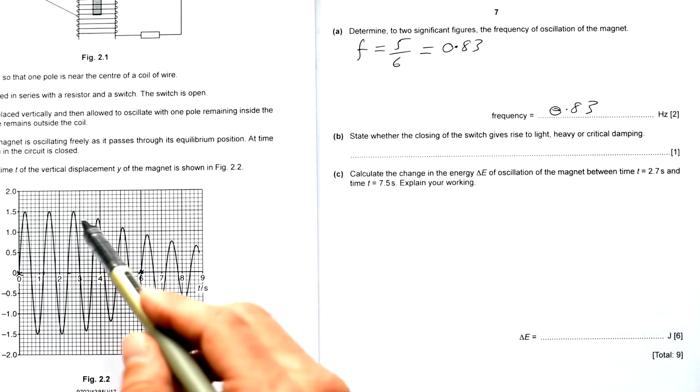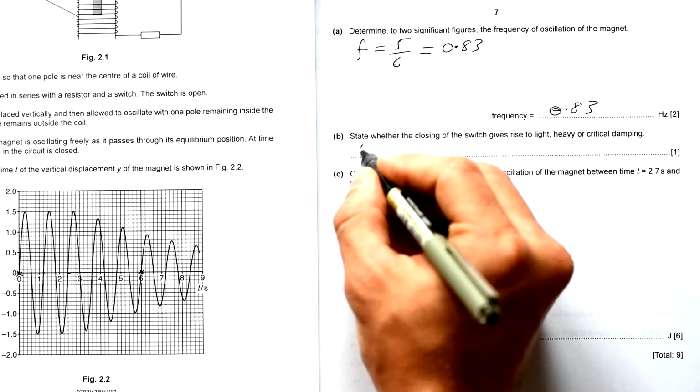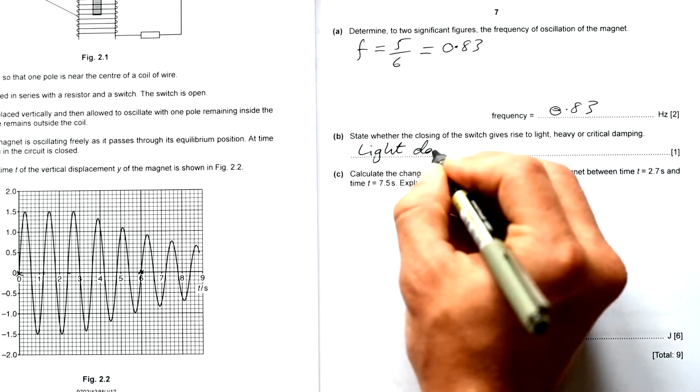State whether the closing of the switch gives rise to light, heavy, or critical damping. Well, we can see that the amplitude is just decreasing gradually, so that is light damping.